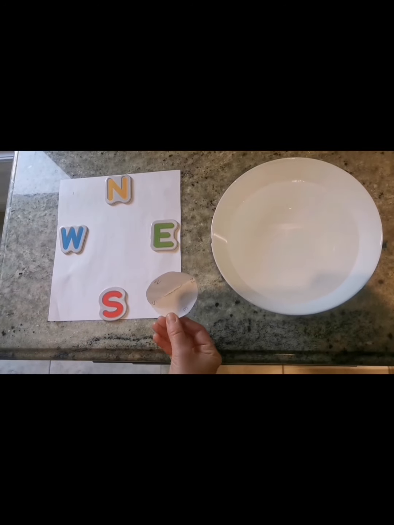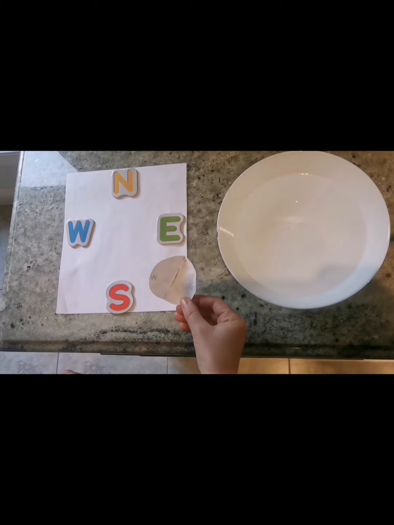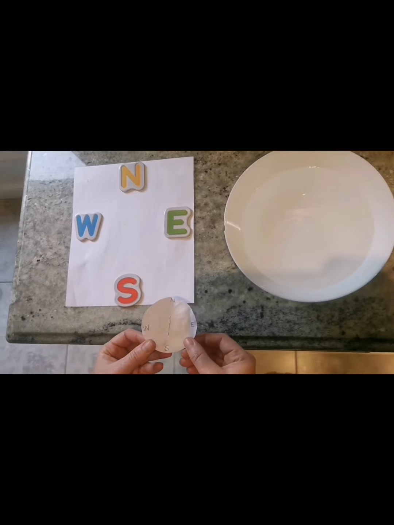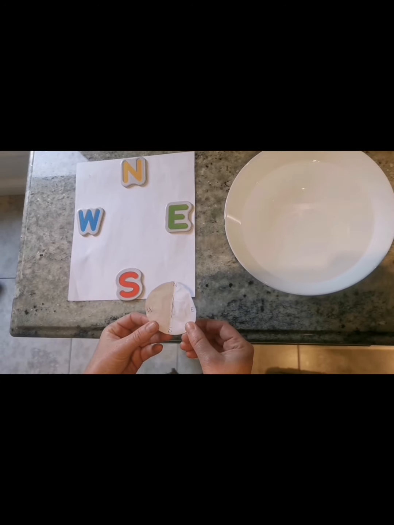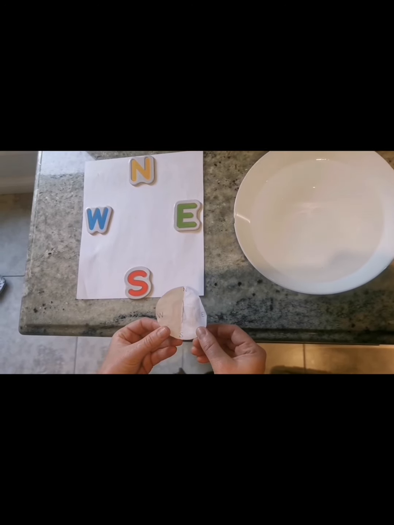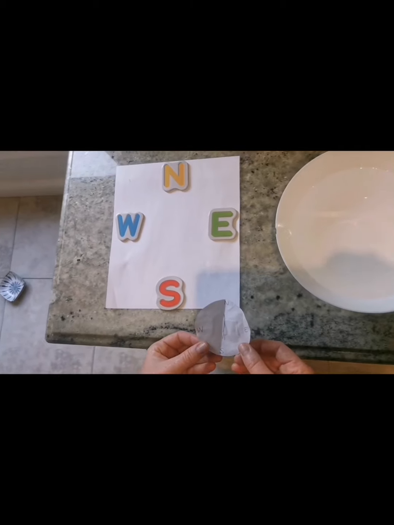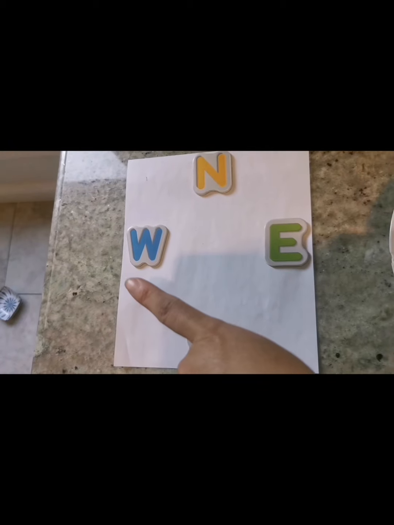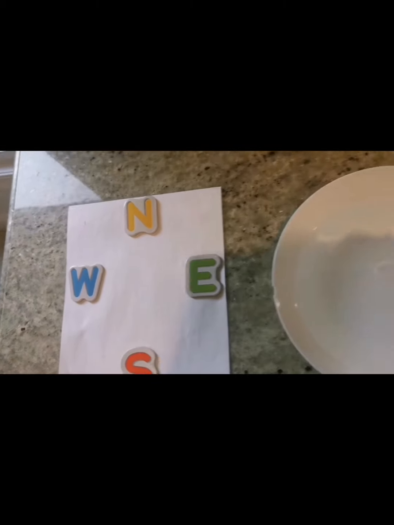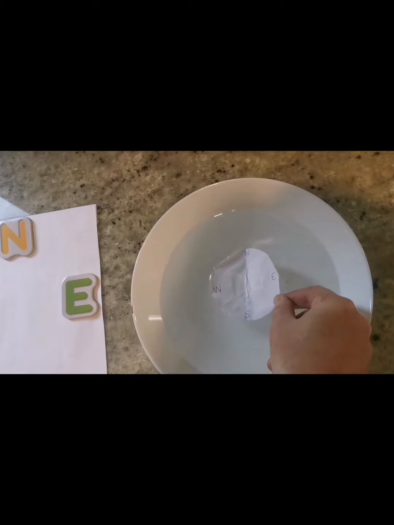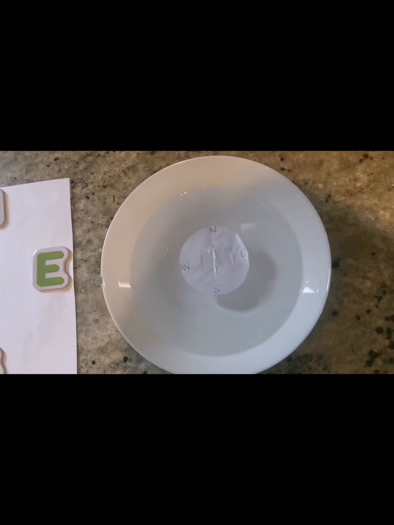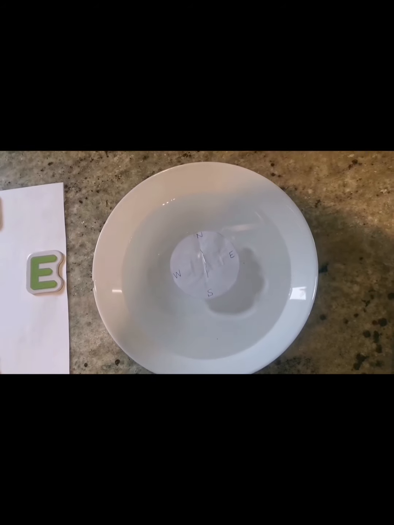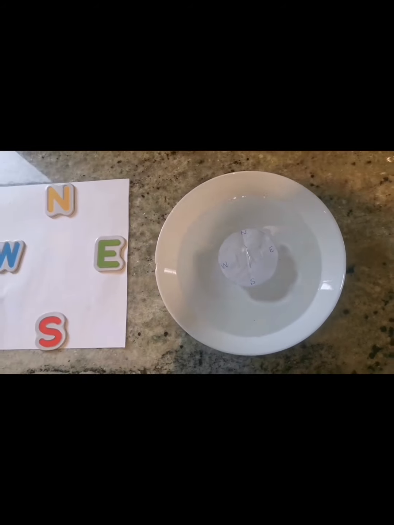For example, you need to read a map for where you're going, or you get lost in the woods, you need to find out where you are. A compass is a great tool for navigation, and we already learned the orientation of direction, which is the north, the south, the west, and the east. And here's a bowl of water with our homemade compass. It will tell you where you are, and then you can find out how to get out of there.